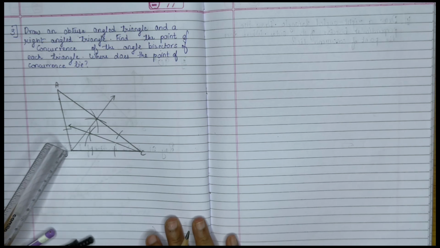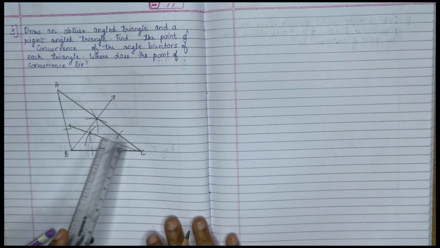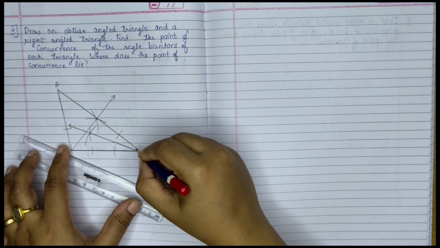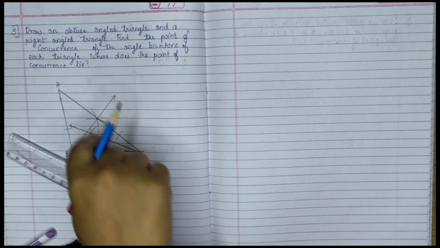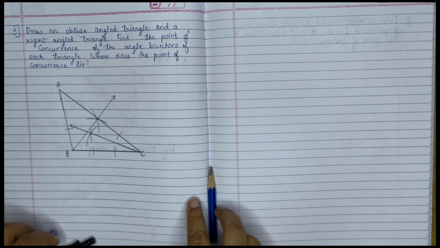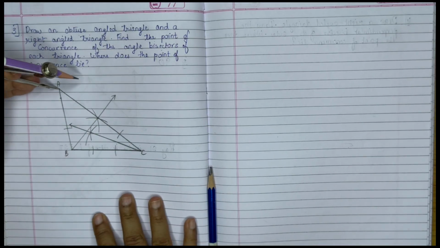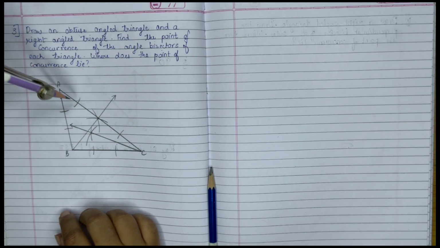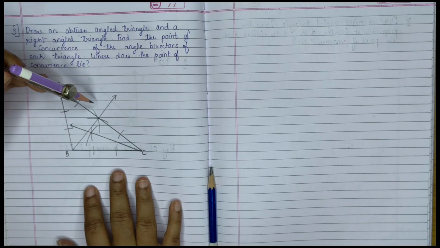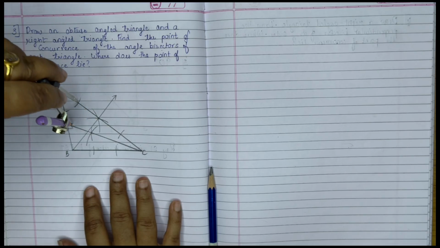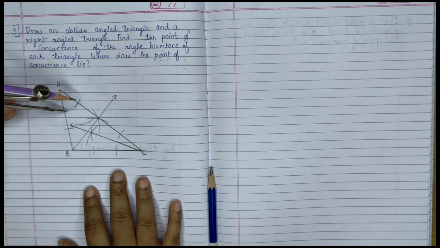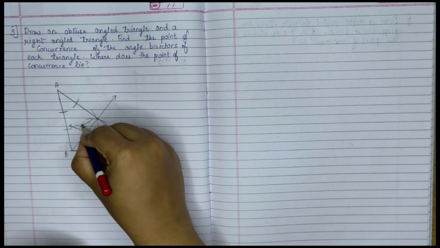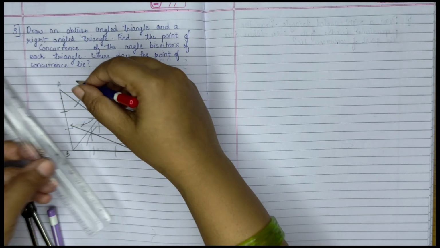See, from this vertex we have drawn from B, from C, it has gone a little bit crooked. Okay, from C. Now from A we will draw another bisector from point A. So see here, it is intersecting here. So this is our third bisector. So we will join that.